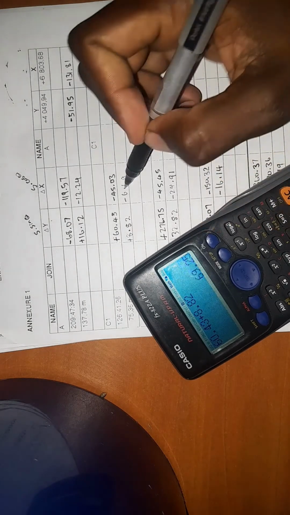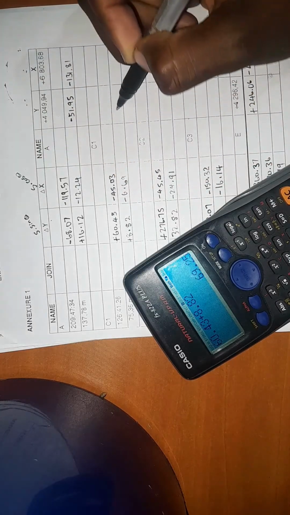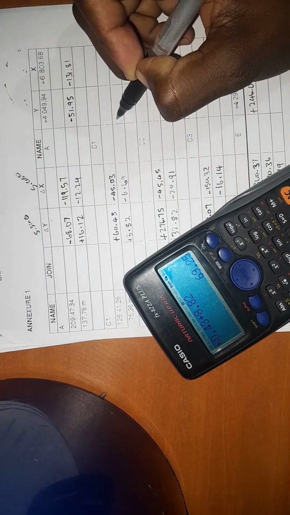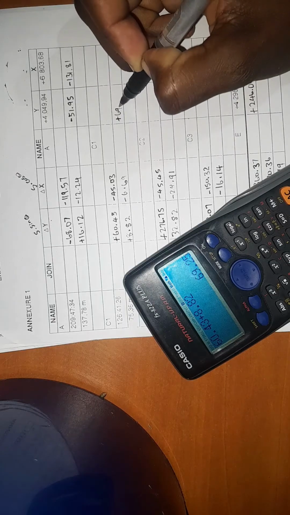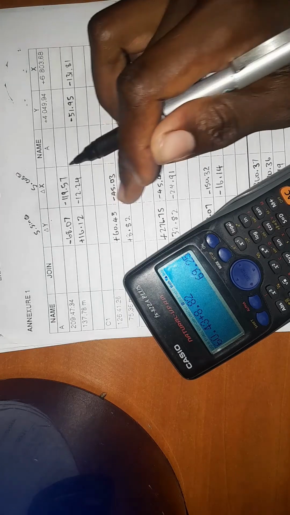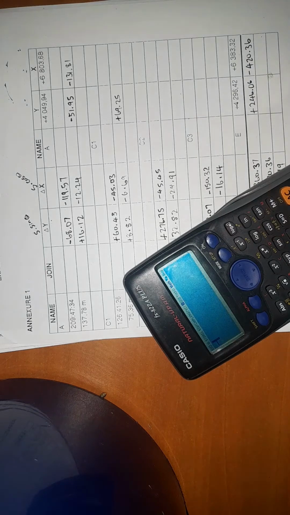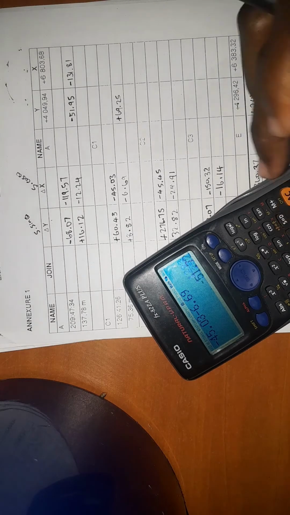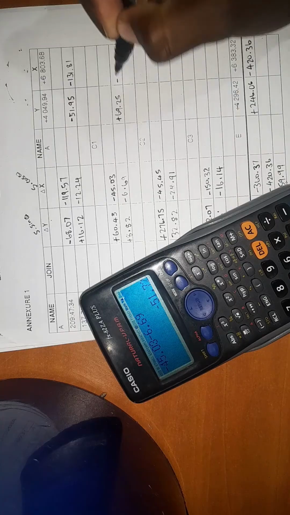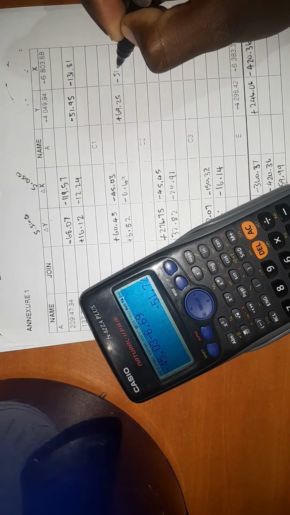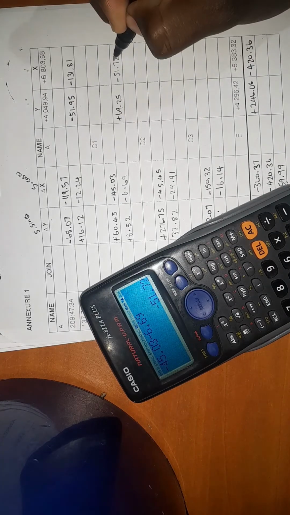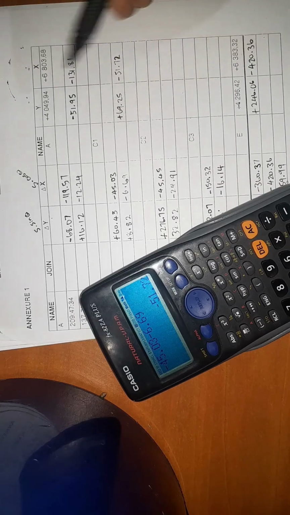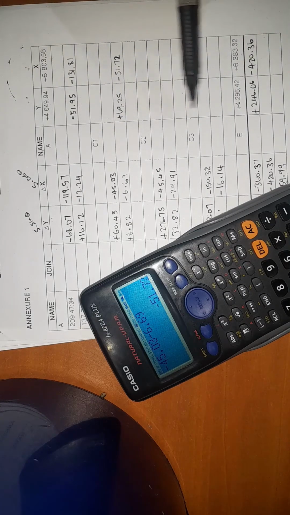It's positive 69.25. This and this, negative 45.03 minus 6.69, negative 51.72. Then we are going to do the very same thing until the end.